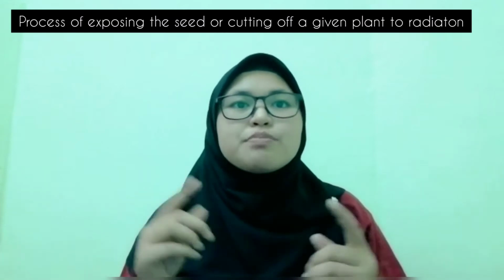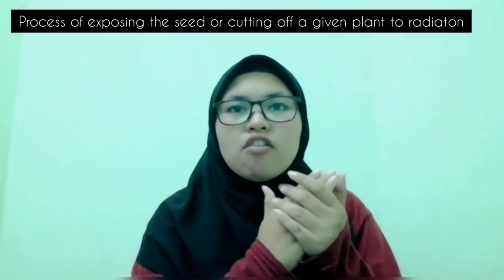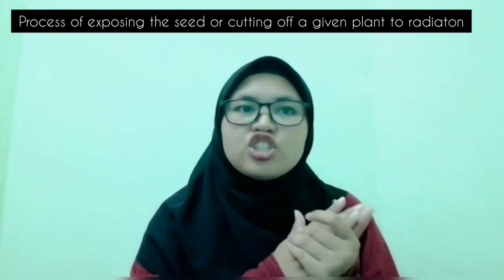The next one, plant mutation breeding. It is a process of exposing the seeds or cuttings of a given plant to radiation, such as gamma rays, to cause mutation. The irradiated material is then cultivated to generate a plantlet. It will be selected if it shows the desired trait. It means whatever traits we want, it will be selected as what we want it to be.